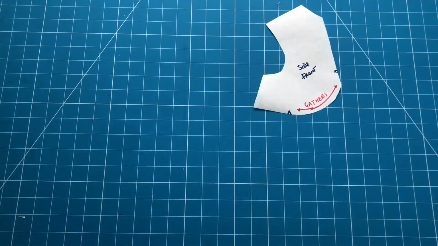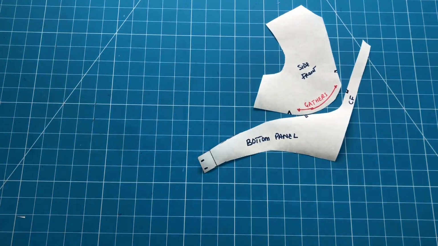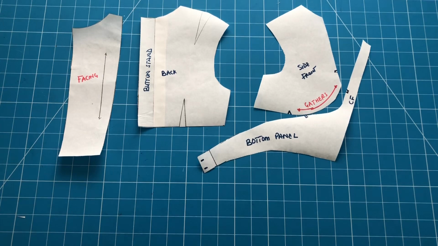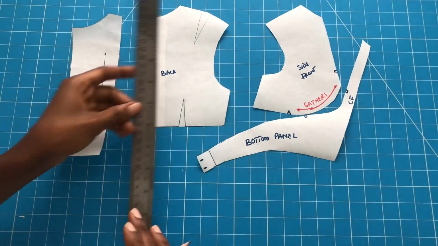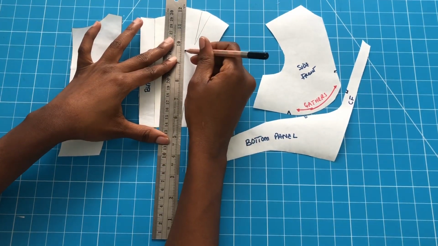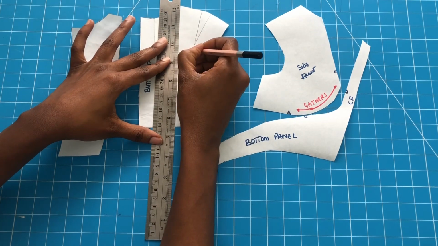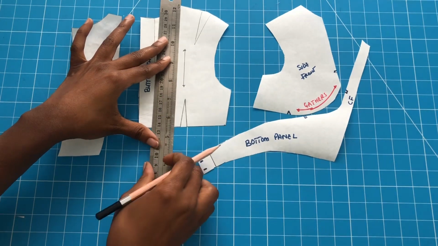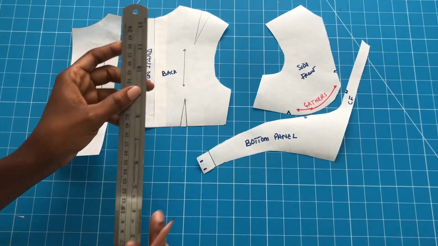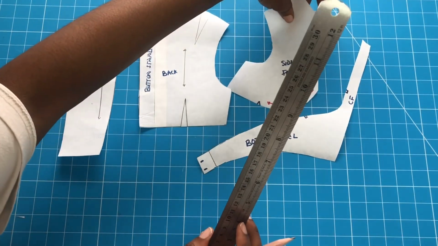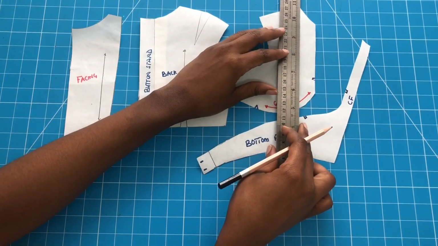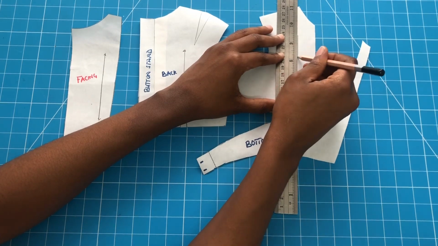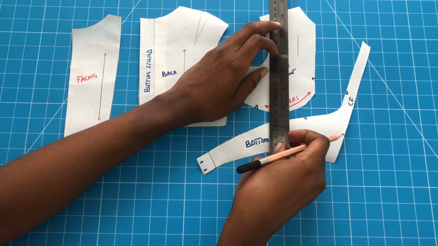So here is the pattern all done. Side front, center front, the back. I even went and cut some facing which I would end up not using. And then right now, I'm just drawing my green lines, which is very important because you need it when you cut on fabric. So this is the pattern literally all done.